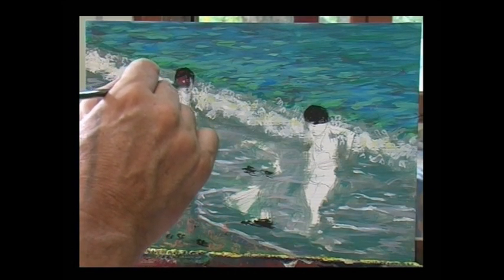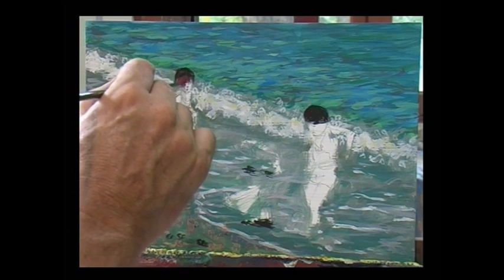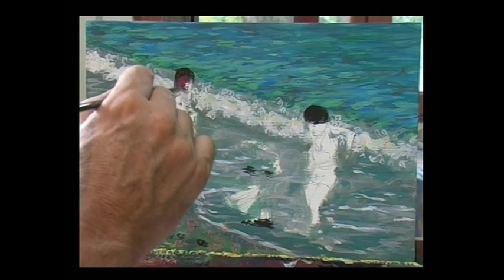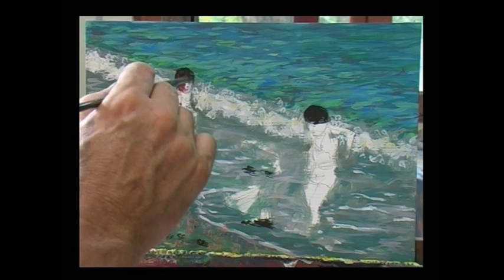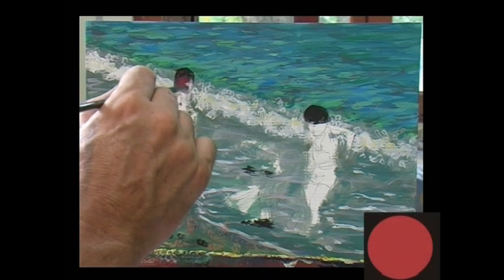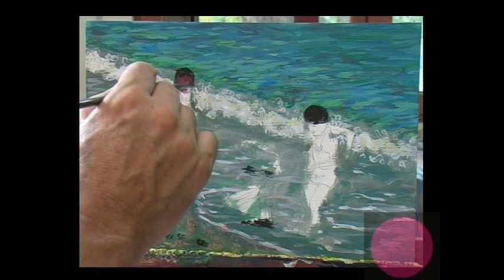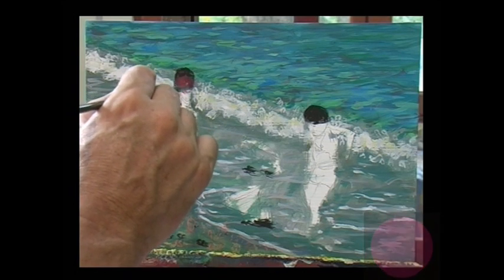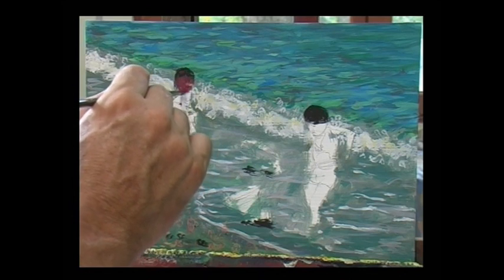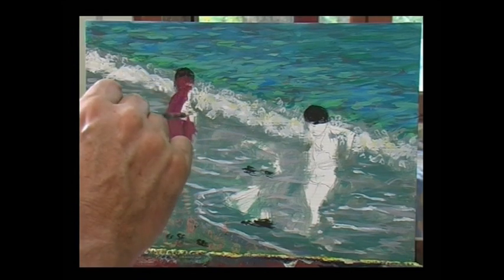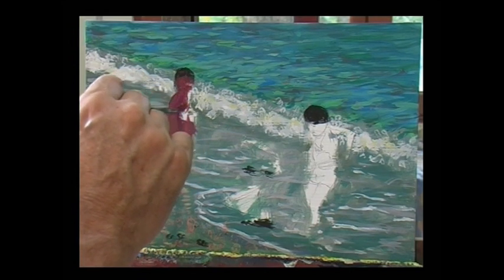We'll give her a lovely warmth against the sea, the flesh tones. Later with some finer work.